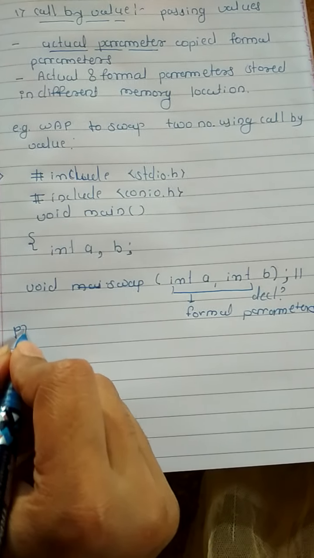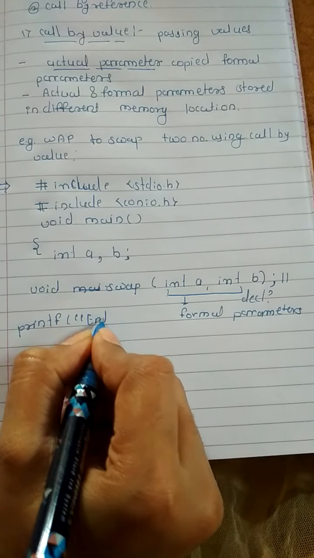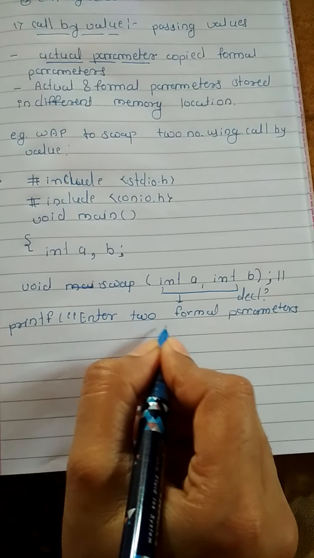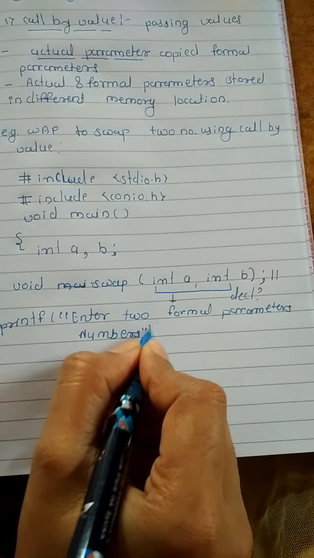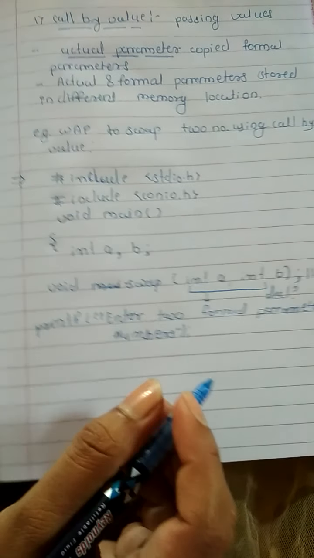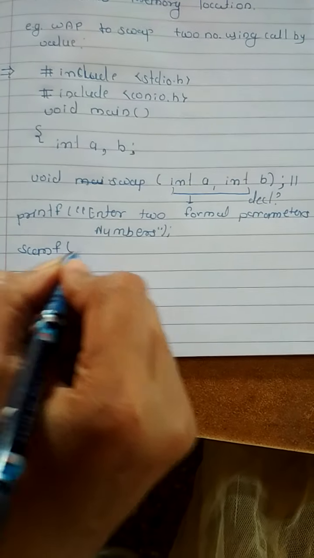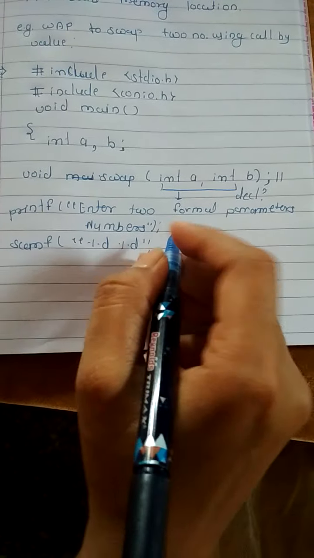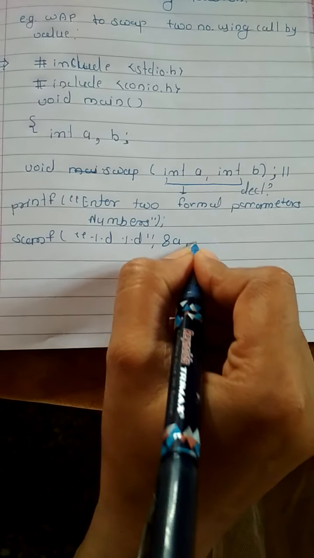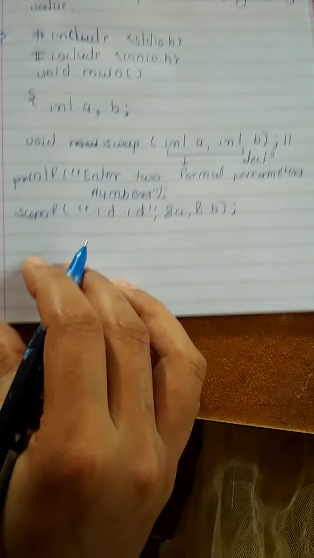Here we print "Enter two numbers". After that, scanf with %d. Here we take the specifier %d because these two variables are integers.